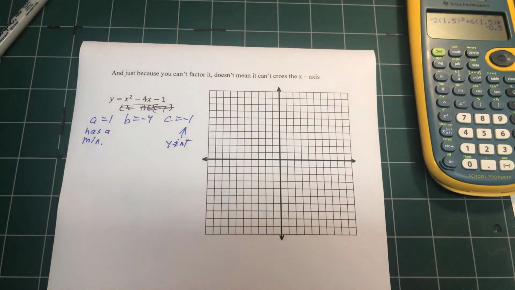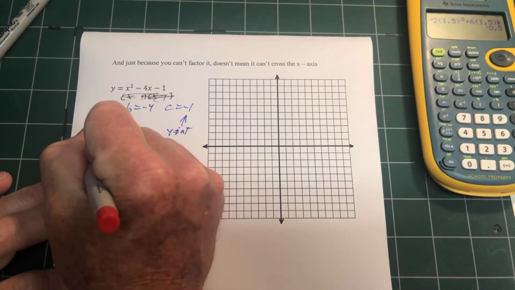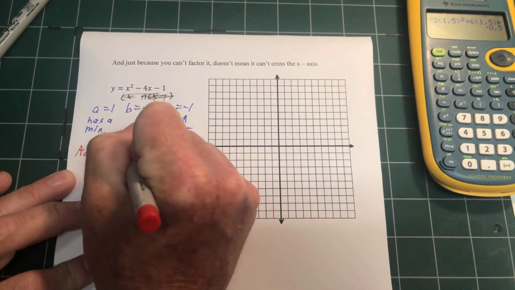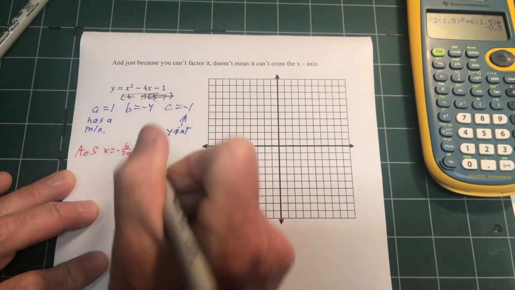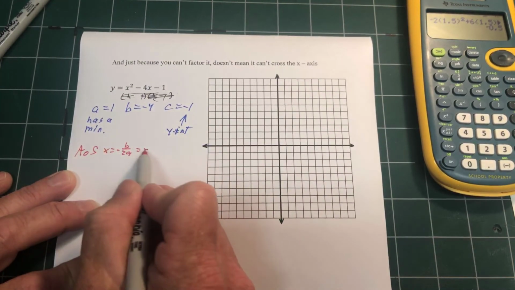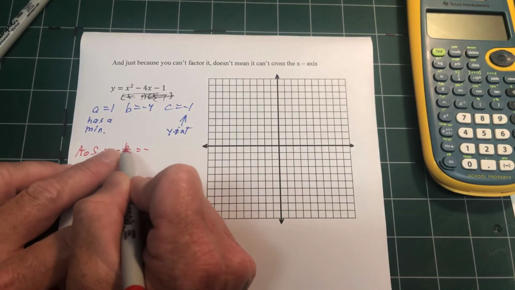Axis of symmetry is x equals -b over 2a. Let's see, so negative. B is -4, right? That negative stays. Negative, negative 4 over 2, and A is 1.